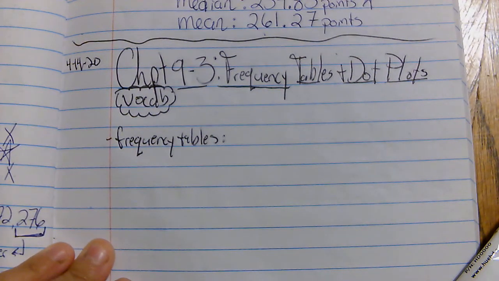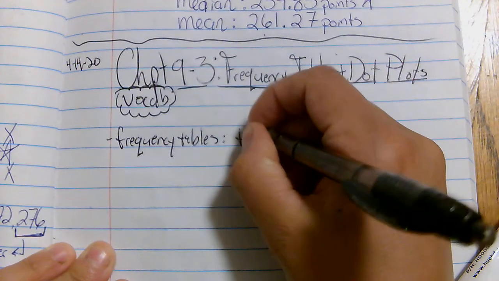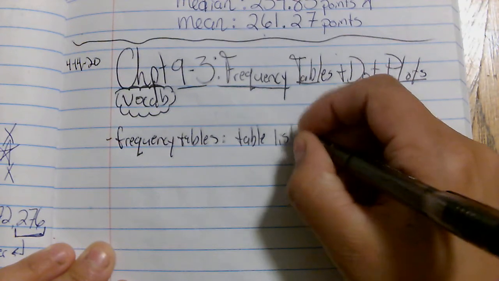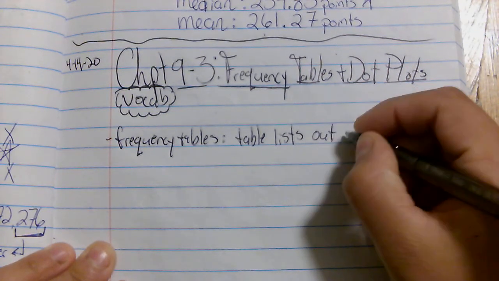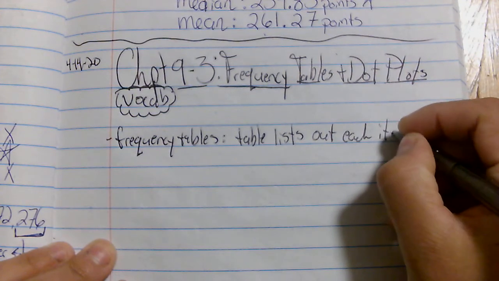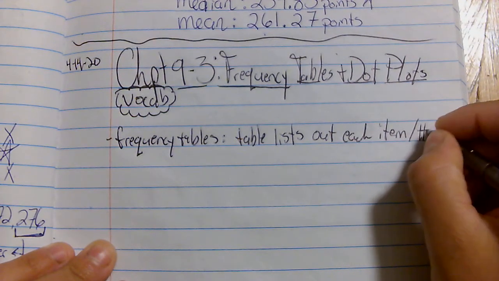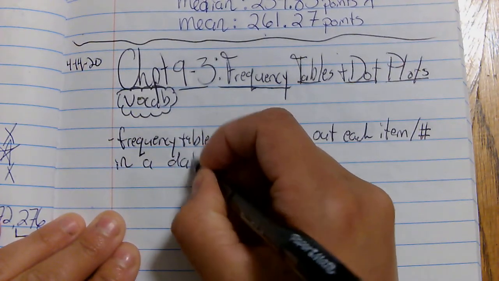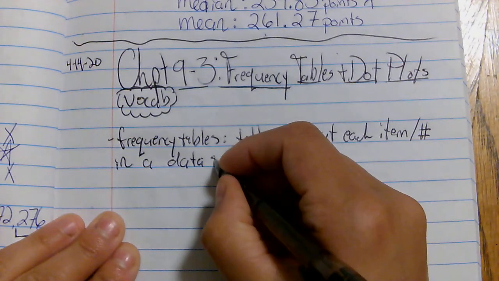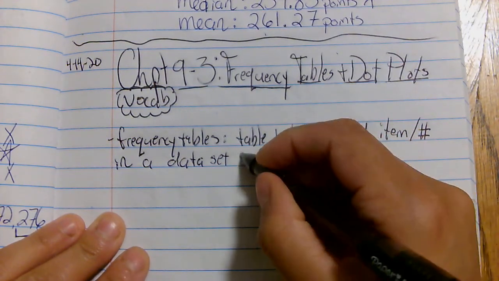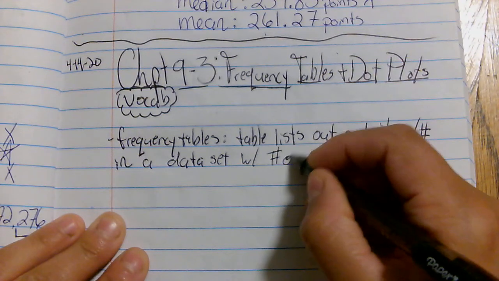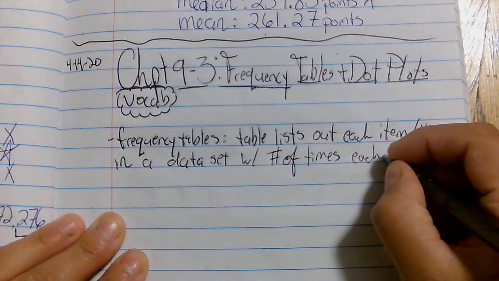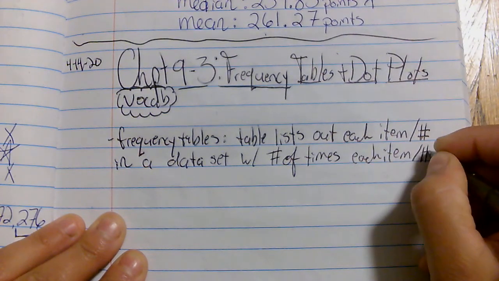And a frequency table is a table that lists out each item or number in a data set, so a set or group of numbers, with the number of times each item or number occurs.